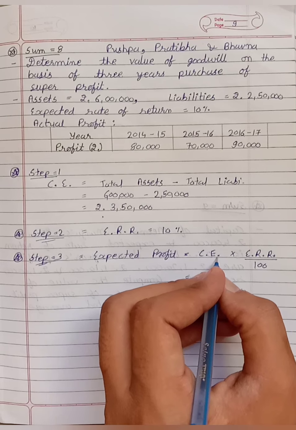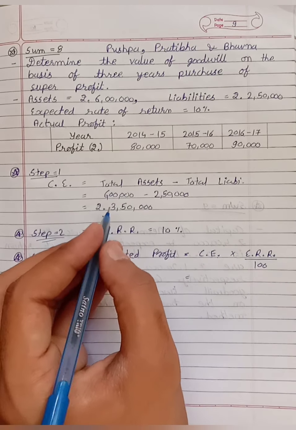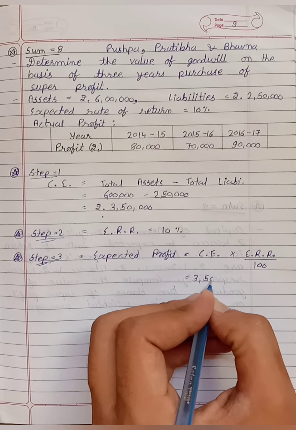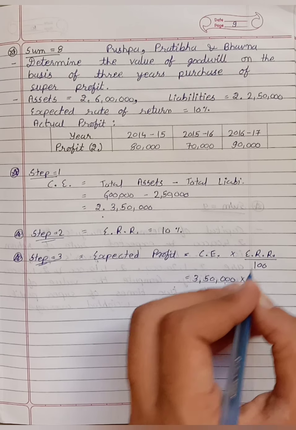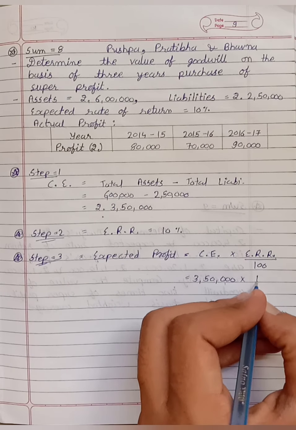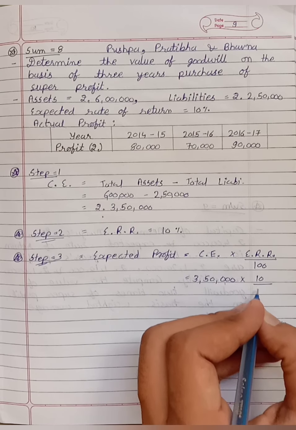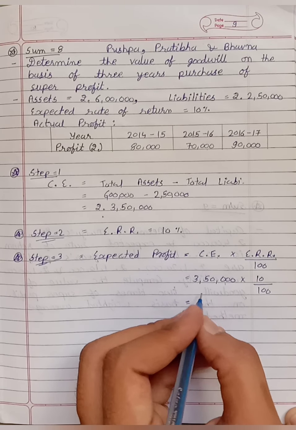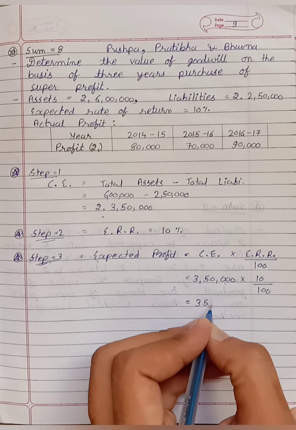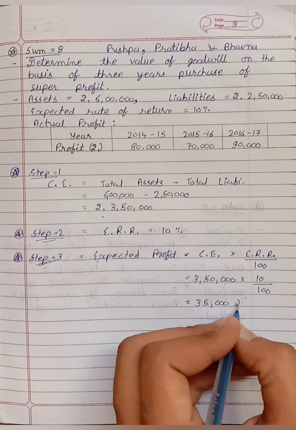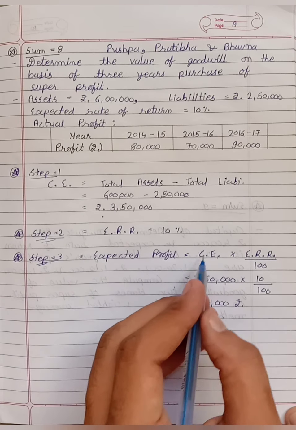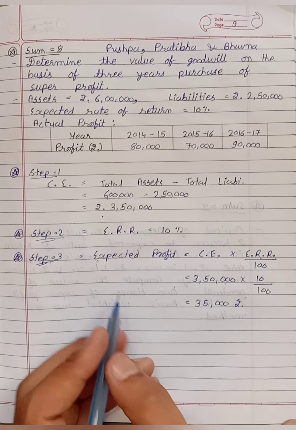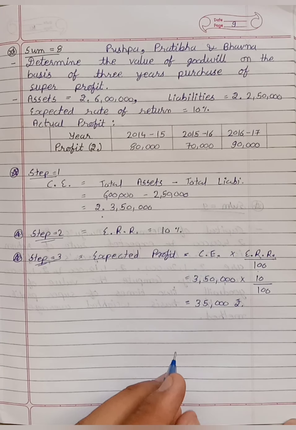So what is our capital employed, students? Capital employed we also find in step number 1, 3,50,000. So 3,50,000 multiplied by ERR 10%, already given in the question. So 10 upon 100. So after simplified form our expected profit is rupees 35,000. Clear? How to find expected profit? Capital employed multiplied by expected rate of return upon 100. So our expected profit is rupees 35,000.